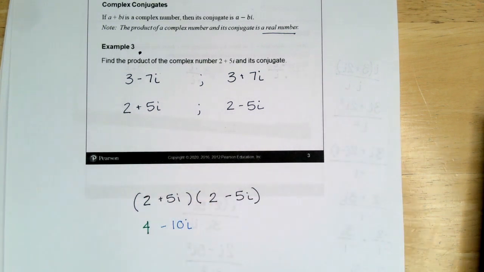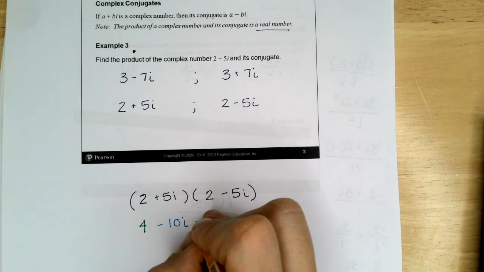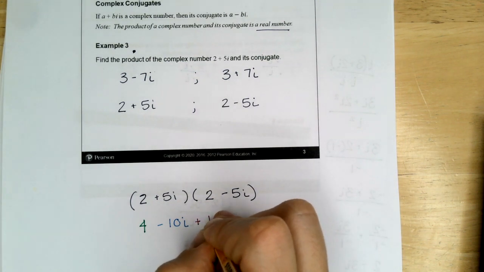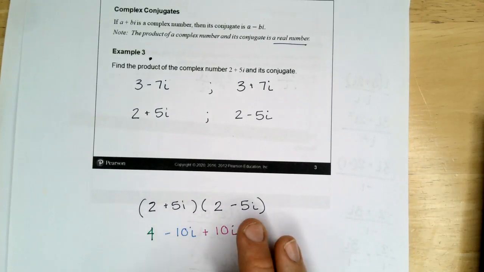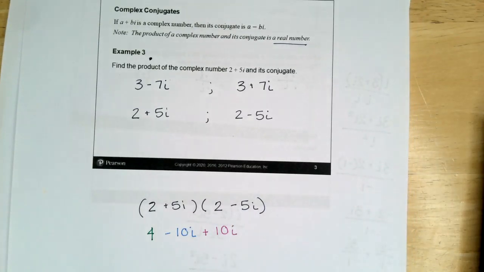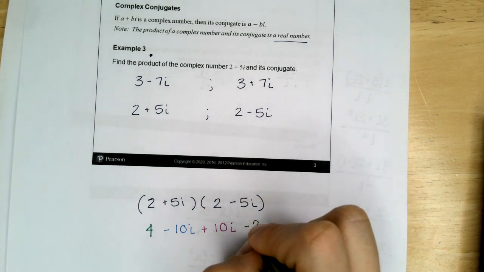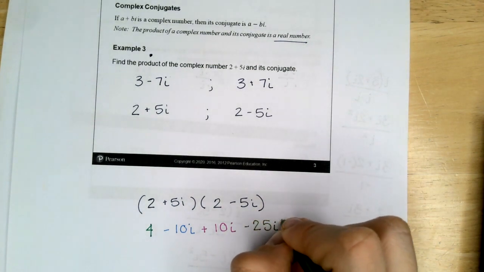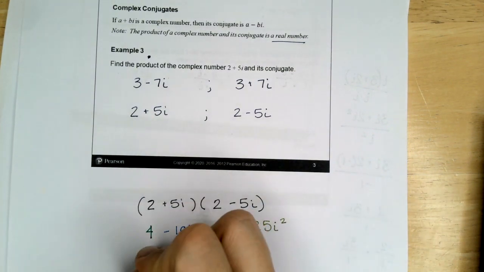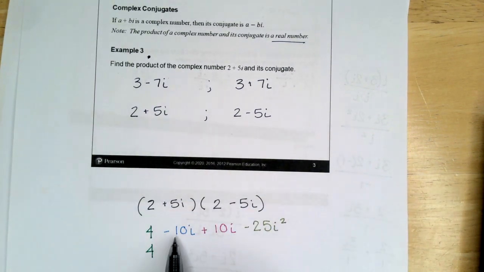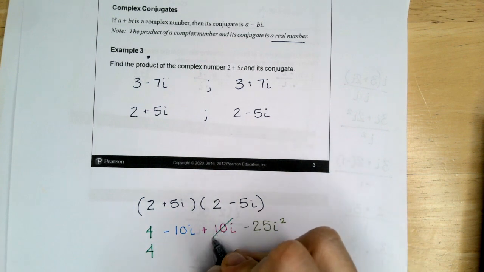Positive 5i times 2 is a positive 10i. And then positive 5i times a negative 5i is a negative 25, but an i times an i is an i squared. Okay, so now I have 4, negative 10i and positive 10i cancel. That's why we did it.